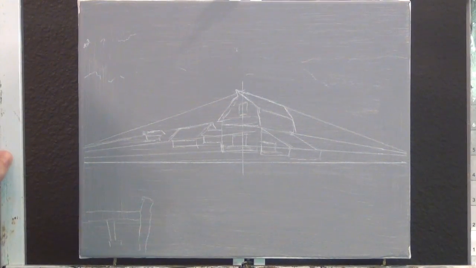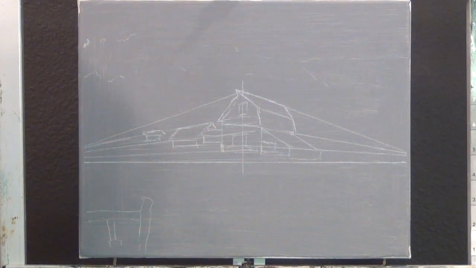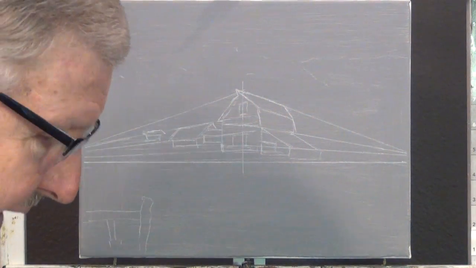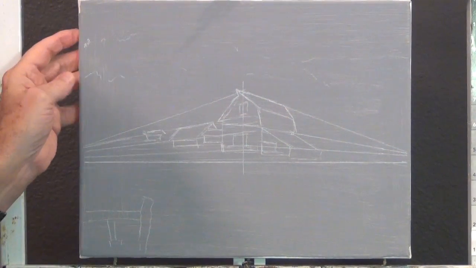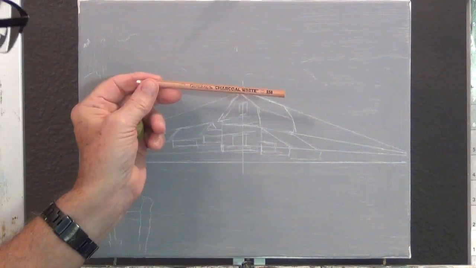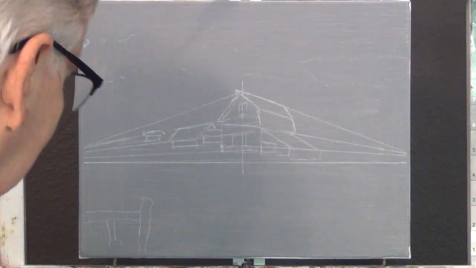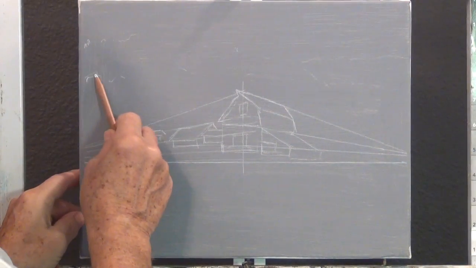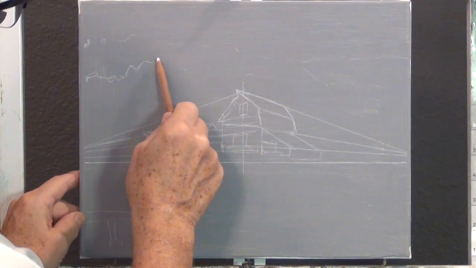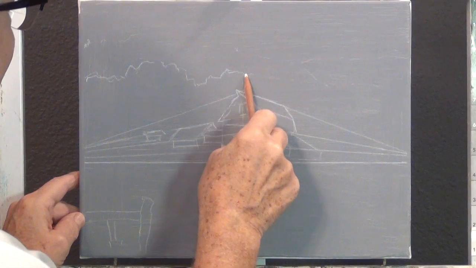That's always hard because the vanishing point in almost all paintings that artists do like this is off the page, off the canvas. So you have to use some of your imagination. What I have here is my typical gray gessoed canvas, and I have used my charcoal white pencil to draw this with. I'm not quite finished with my drawing. I'm going to put in a few more marks here to indicate this bank of trees. There's a whole bank of trees that runs behind this barn here.